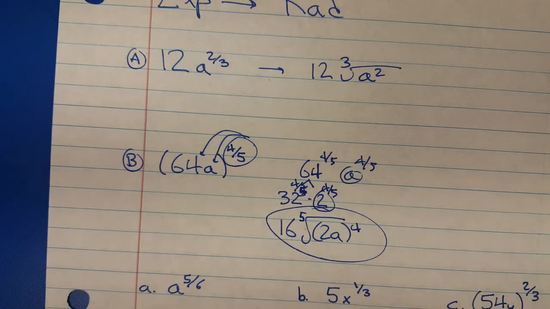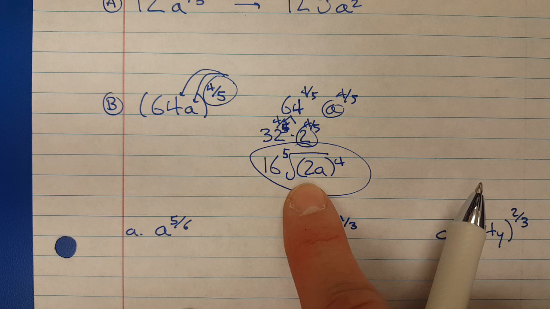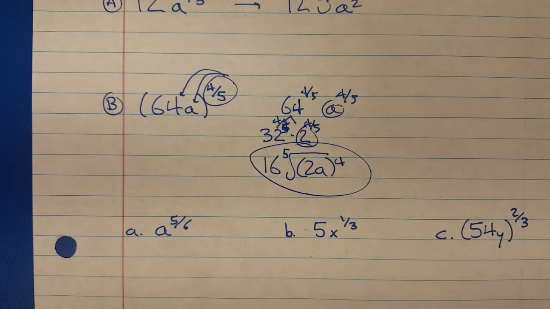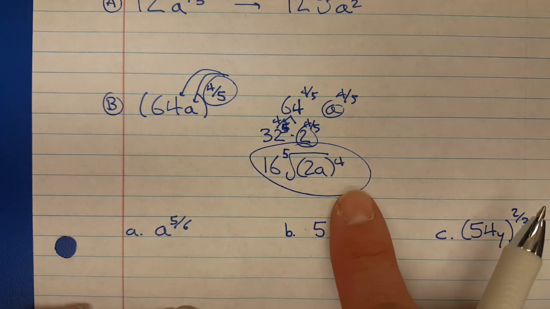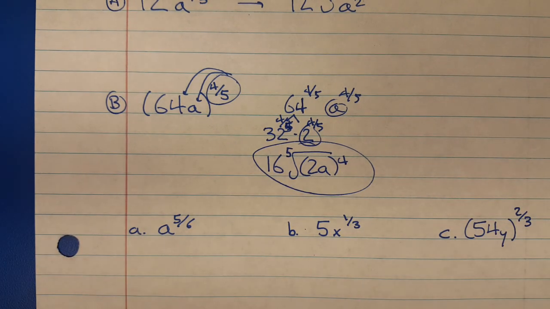So again, we are probably going to steer clear from many of these. I really don't want to do a lot of these types. I want to do the ones that work out nice. But if they do come up, I'll help you along, but we're probably going to stick to the ones that actually have nice roots, okay?